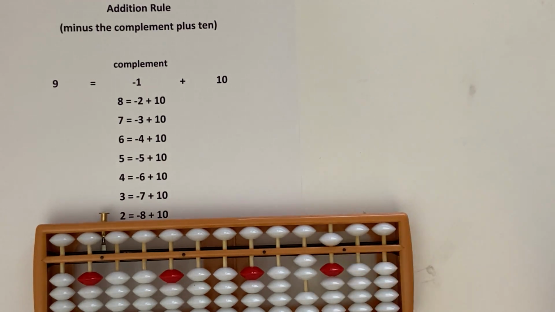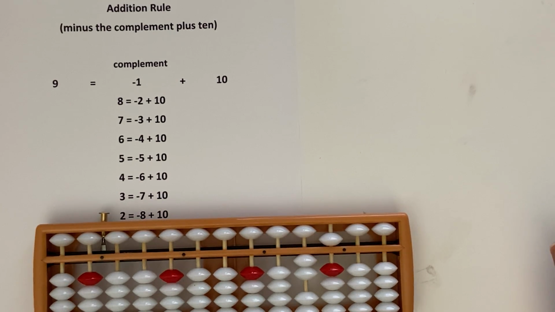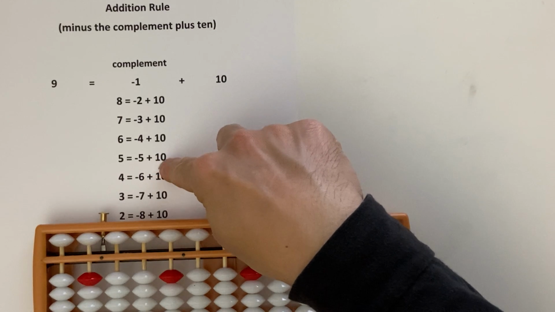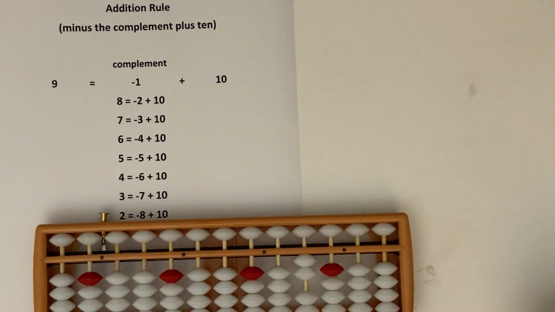Here I only have 4 left, so I don't have enough beats to simply add 5. So following this rule, it says minus the complement, which is 5, and plus 10. So 25 plus 5 is 30. Okay.